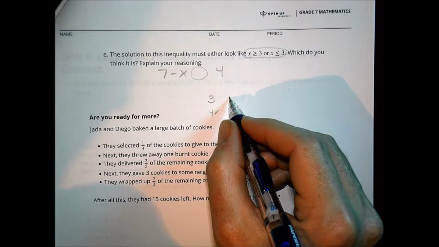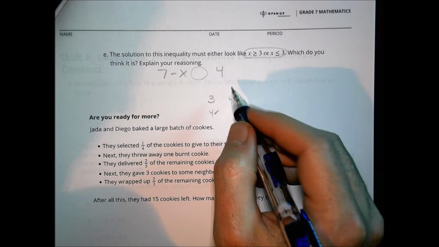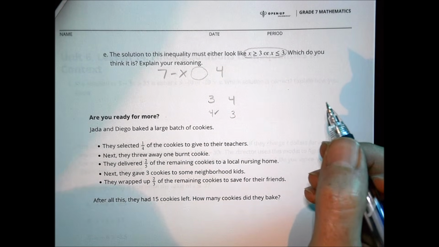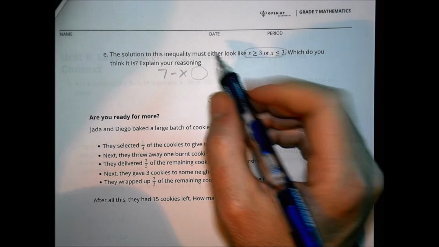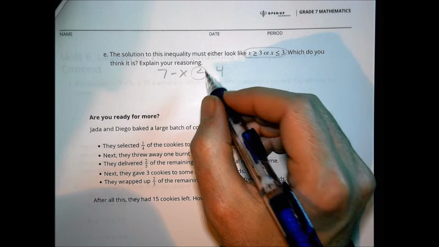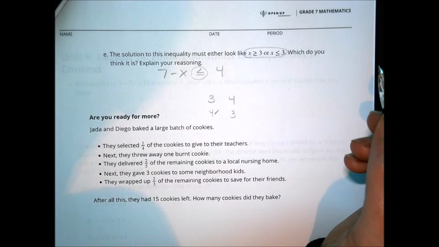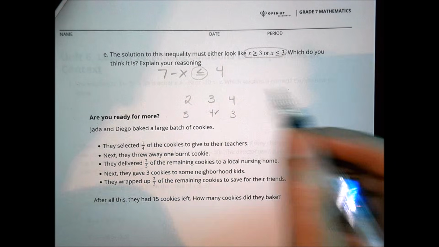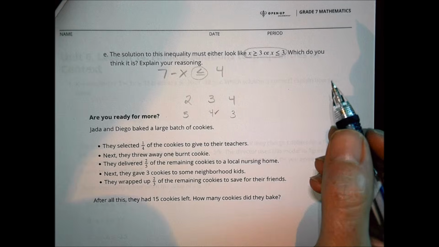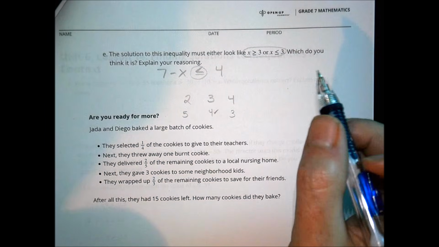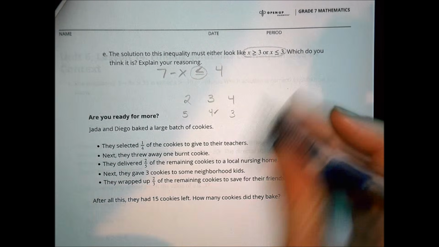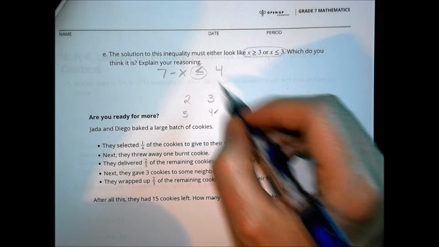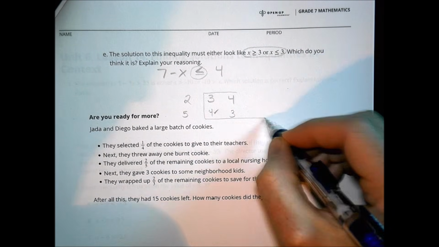If I plugged 4 in there, 7 minus 4 is going to be 3, and in our case we already had less than or equal to, right? That works there. If it's 2, 7 minus 2 is 5, and that's not going to work out too well. So for our solution here, x is going to have to be something bigger than 3, right?